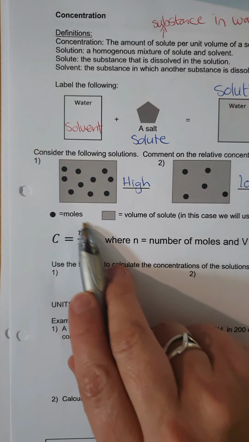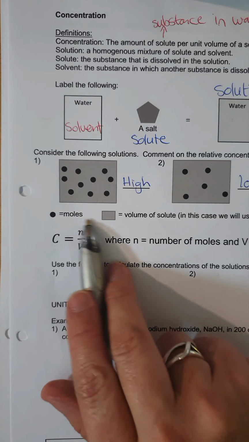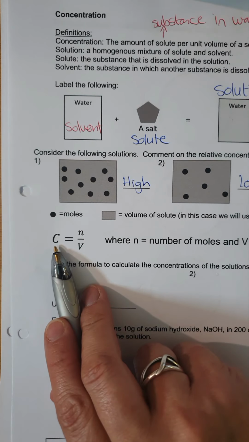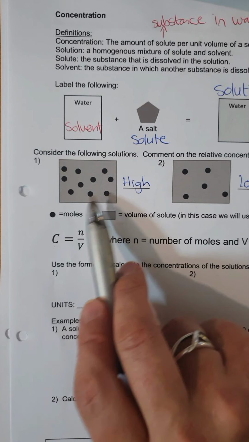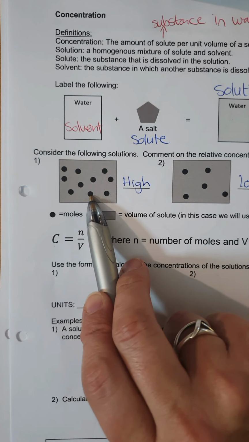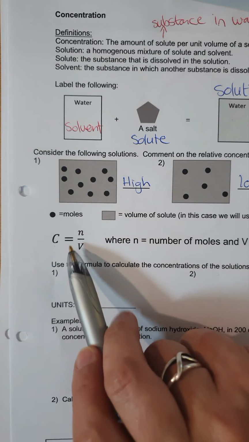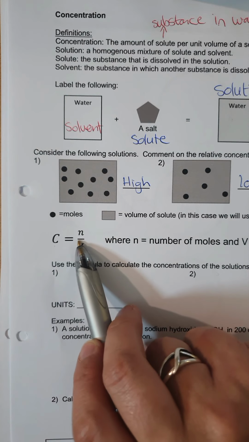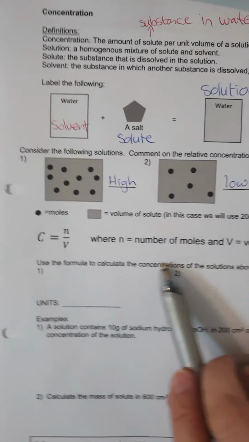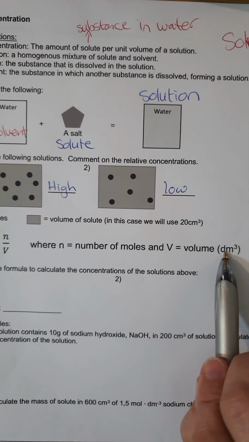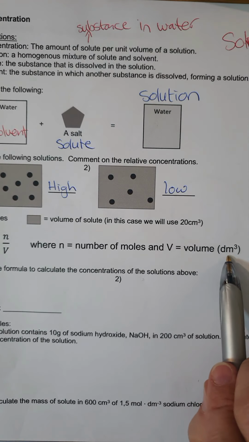And here is our little prized formula. C stands for concentration, and it's the number of moles over the volume. Over here, I've told you that each dot is going to represent a mole. So it's the number of moles over the volume. Now, very important: volume is in decimeters cubed.